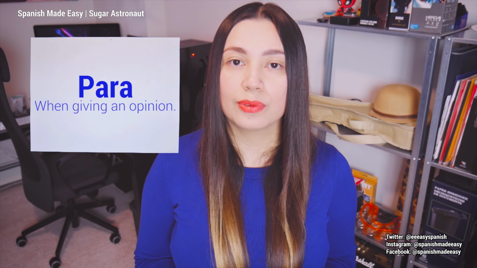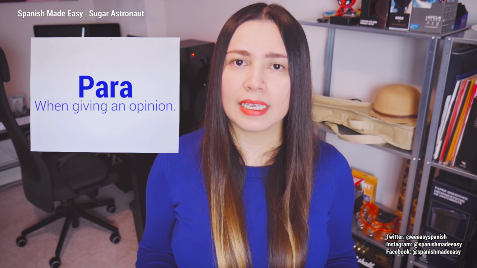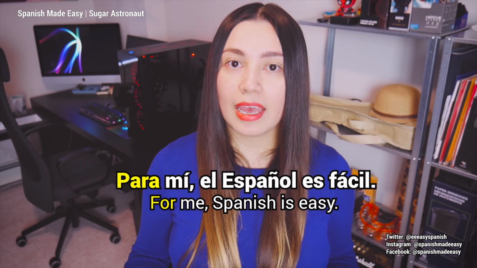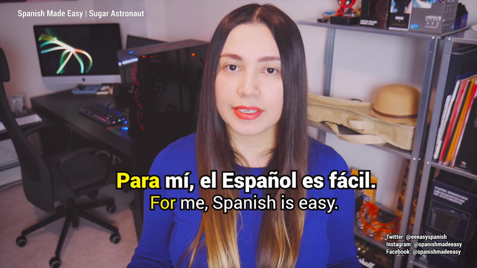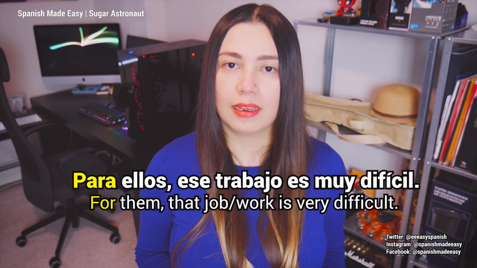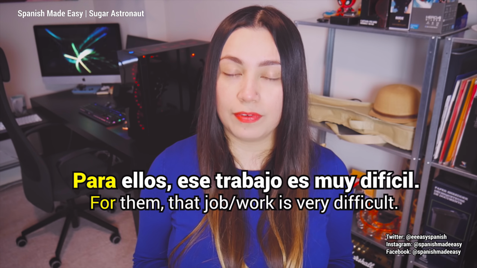Para is also used when someone wants to give an opinion or when commenting on something. For example, para mí el español es fácil. Para ellos ese trabajo es muy difícil.